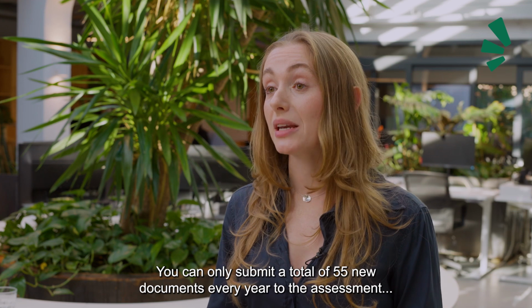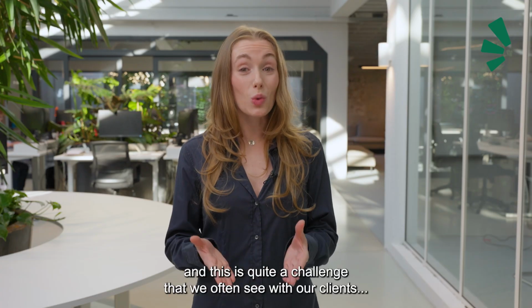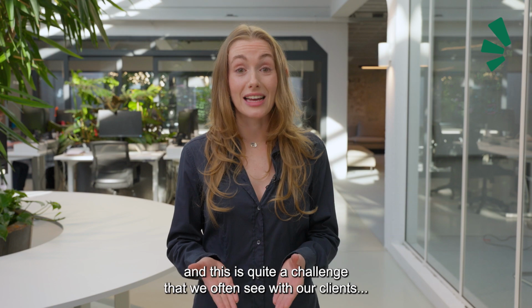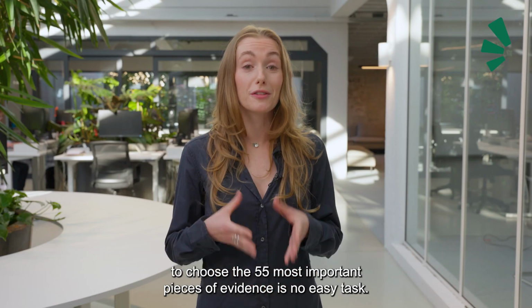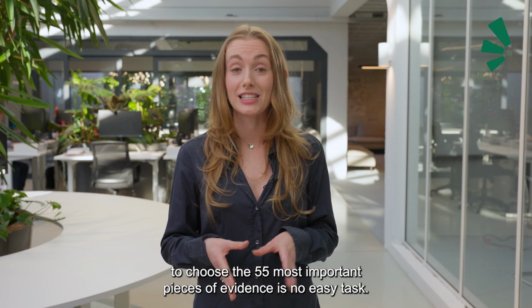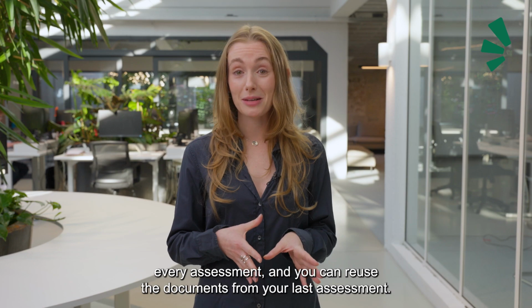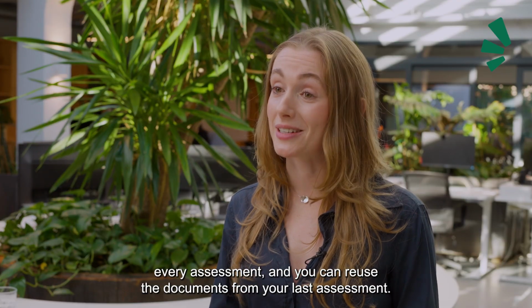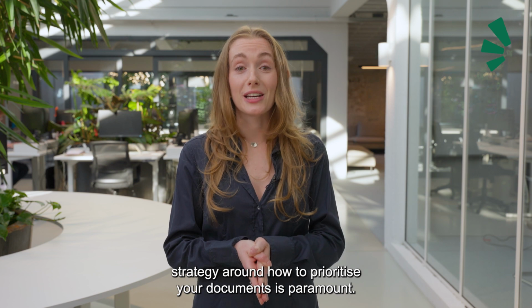However, there is one important point to consider here. You can only submit a total of 55 new documents every year to the assessment. And this is quite a challenge that we often see with our clients, especially large companies, because prioritizing documents to choose the 55 most important pieces of evidence is no easy task. However, nice to note is that you get 55 new documents every assessment, and you can reuse the documents from your last assessment. So choosing the right strategy around how to prioritize your documents is paramount.